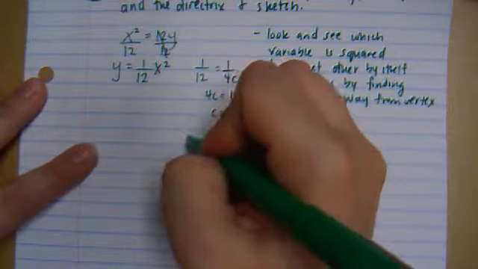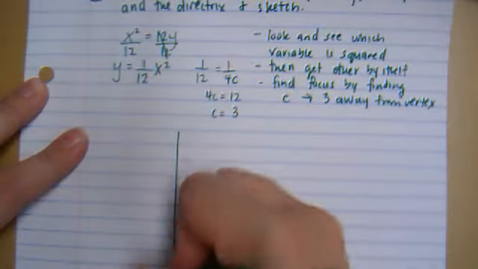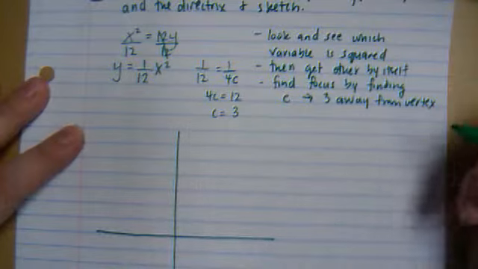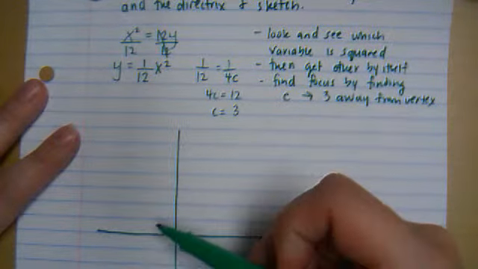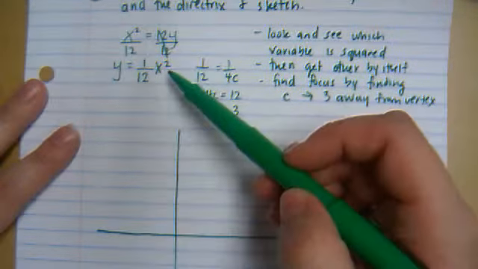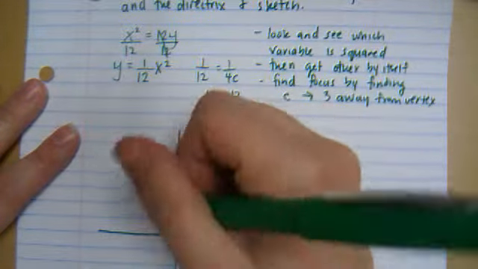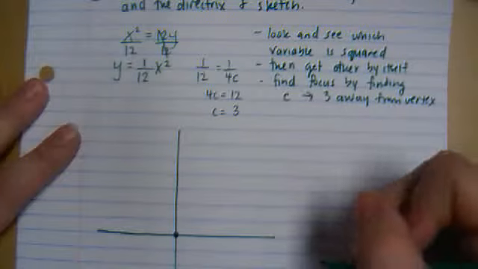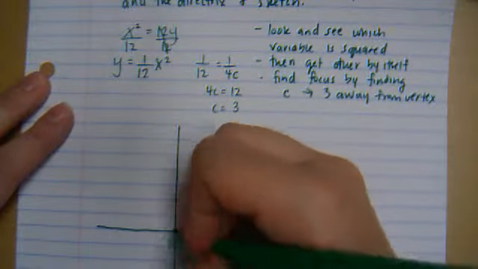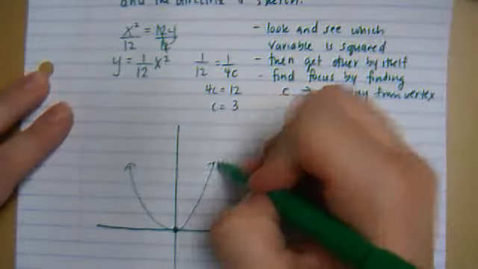So if I were to start graphing this, okay, I can figure out what my vertex is by what's being subtracted or added to y and x. Well, if you look, there's nothing, so that means the vertex is at the origin. Okay, so that means I know it's positive, so it's going to open up.